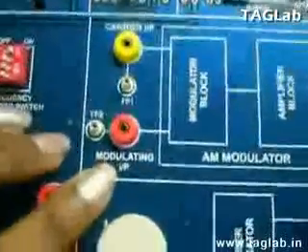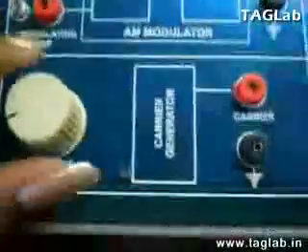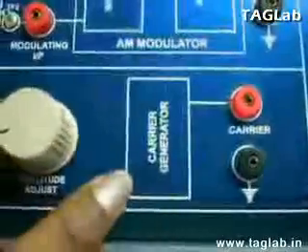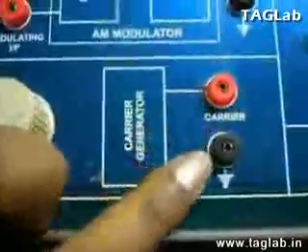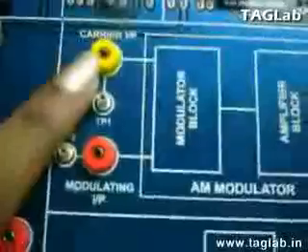A separate carrier generator is being provided on board. Here the output of the carrier is given to the carrier input to the modulator block circuit. You could adjust the amplitude of carrier generator.